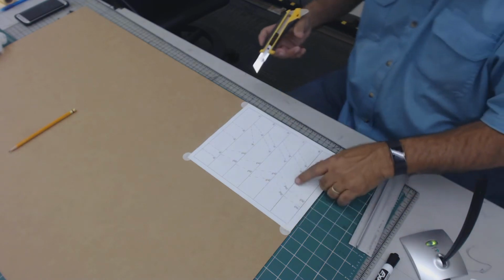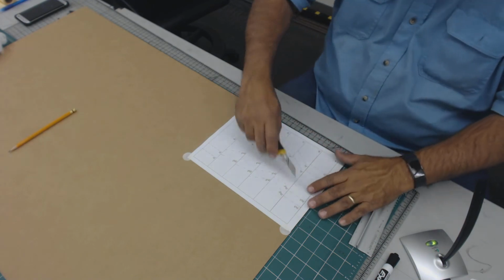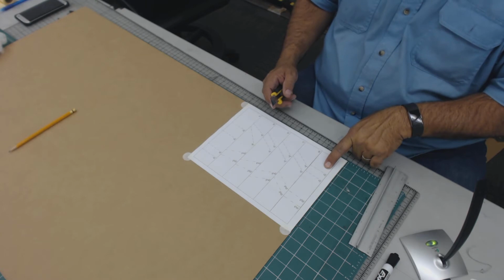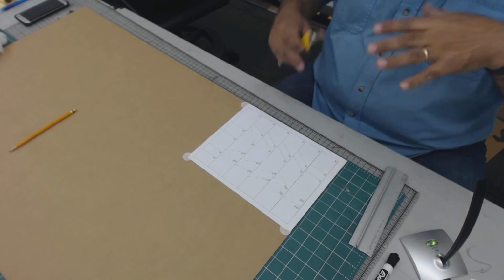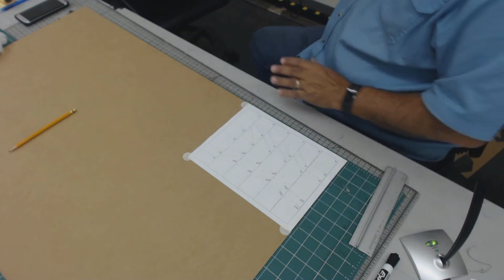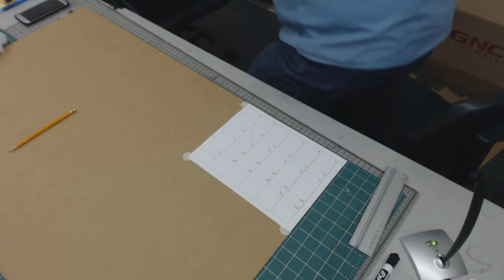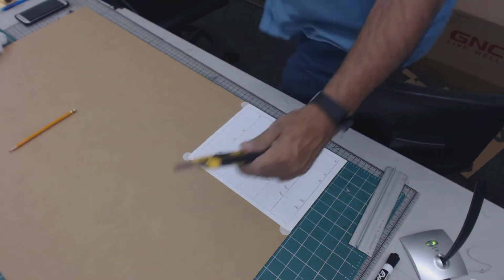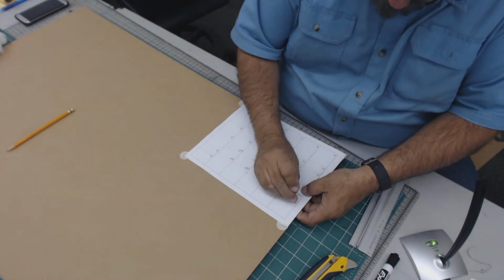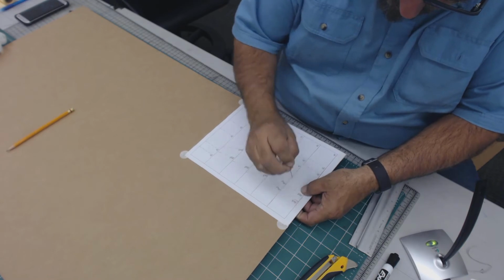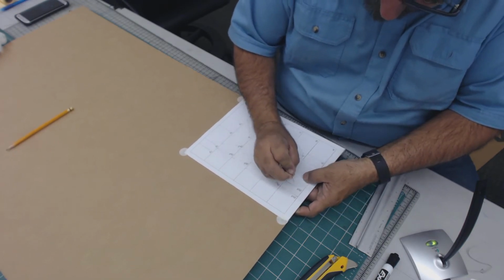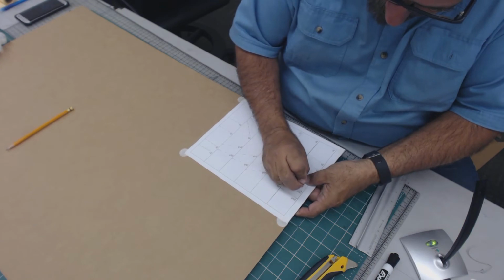So I've cut two strips out. I want to make sure that I transfer these folded lines to the piece that I'm about to cut out. So I'm going to take this blade, or a pin like this, and put marks where each of the edges of these things go. Careful not to poke yourself if you're doing this with a pin.